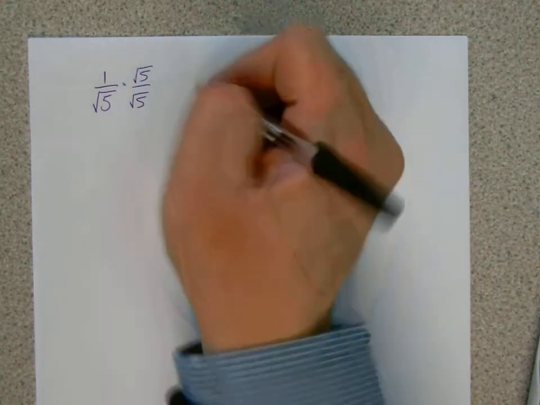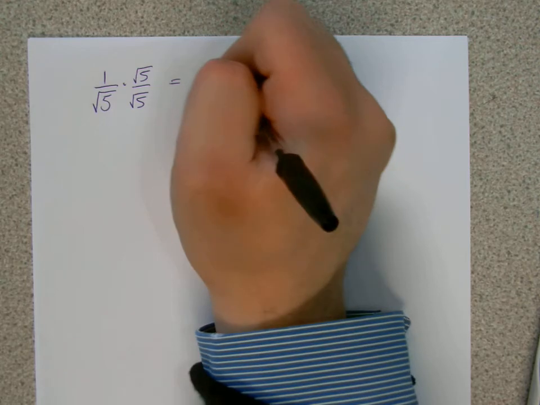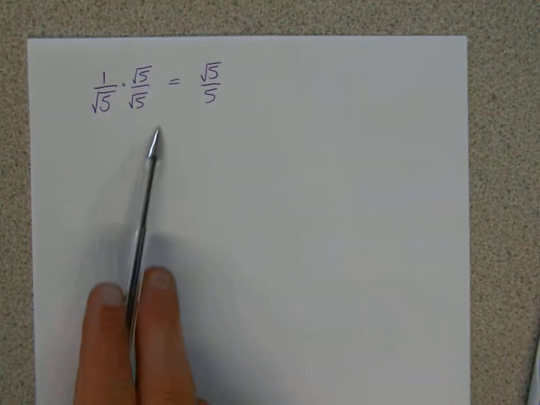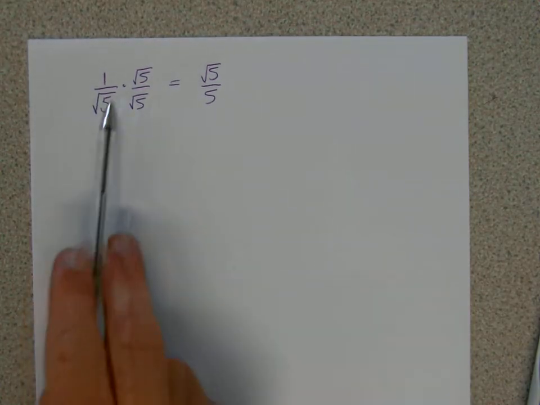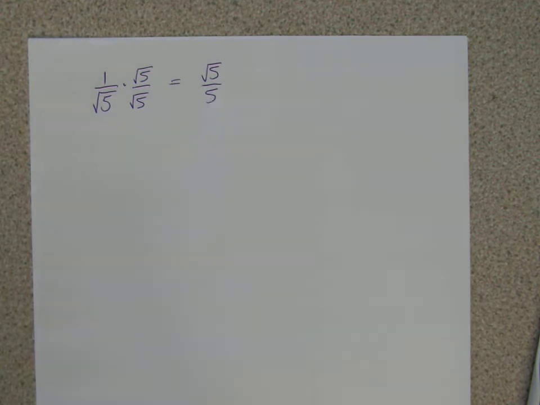When I times the top together, I'll have 1 times root 5 is root 5, and the bottoms together, root 5 times root 5 is 5. And you notice then I've rationalized the denominator. Now on the bottom, there are no roots anymore. It's just a whole number. On the top, though, we've got a root, and that's okay. I've done what I've been asked. We've rationalized that denominator.